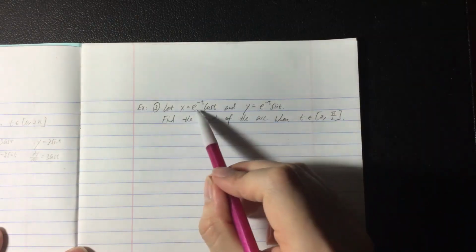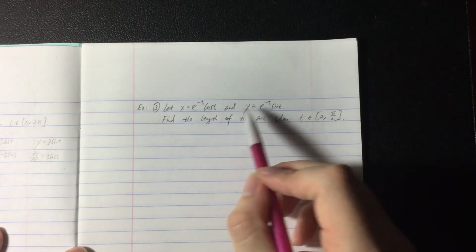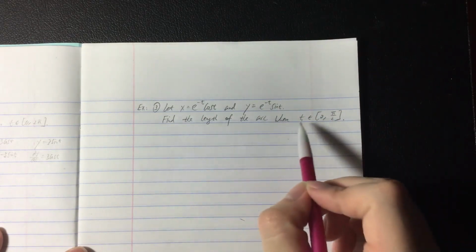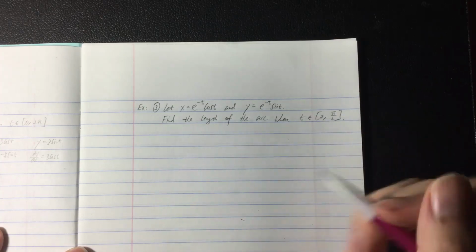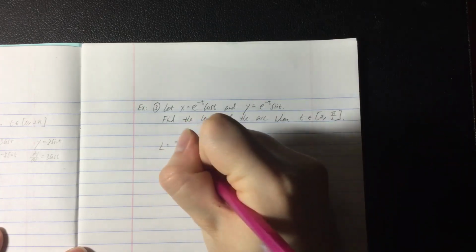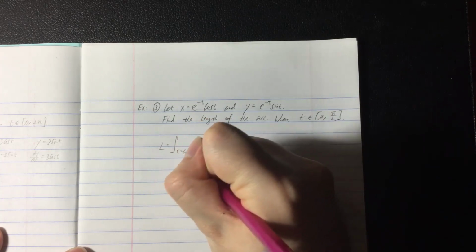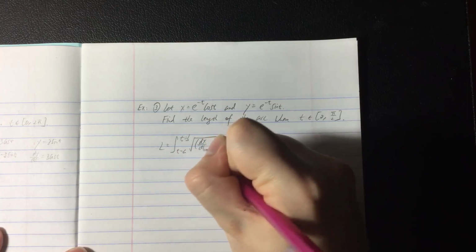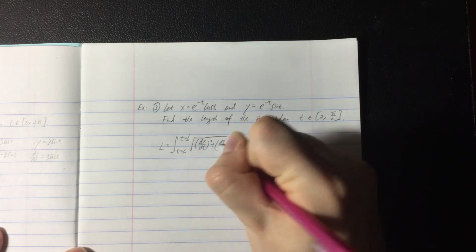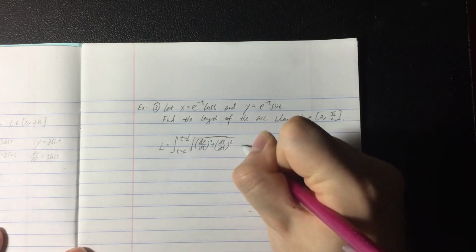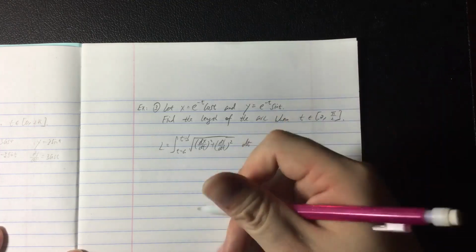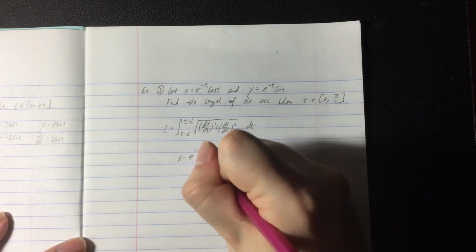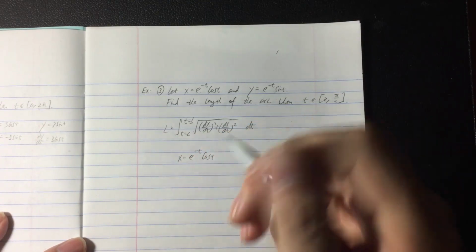Let x equal to e to the power of negative t cosine t and y equal to e to the power of negative t sine t. Find the length of an arc when t is between 0 and pi over 2. So here we apply the arc length formula. T is from a to b. Square root of dx over dt squared plus dy over dt squared times dt. Here x is e to the power of negative t times cosine t.